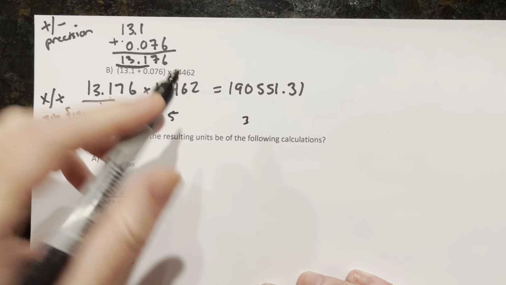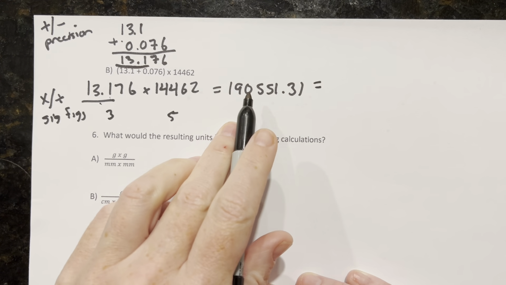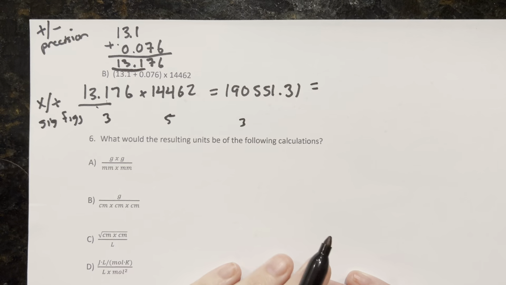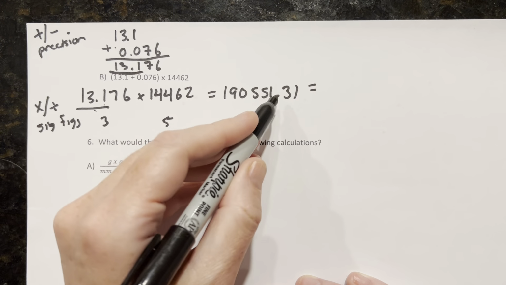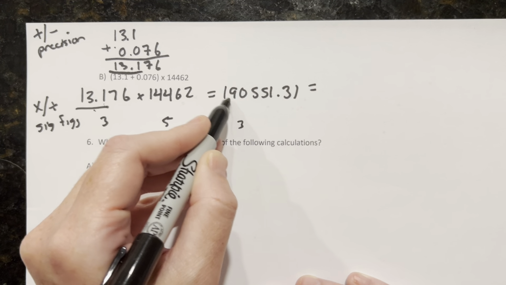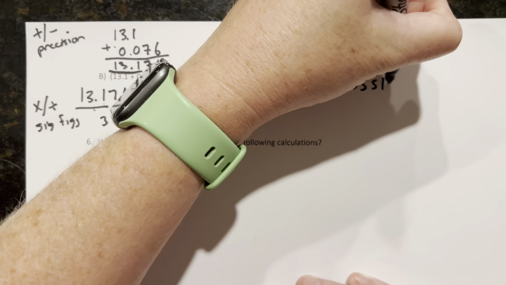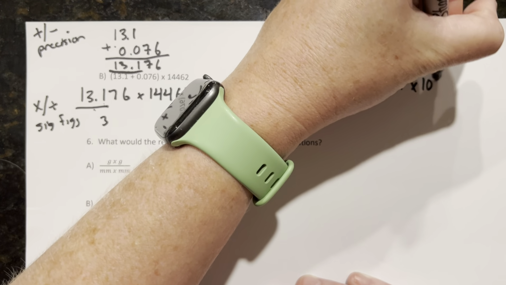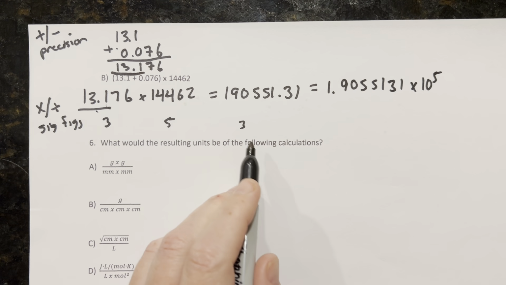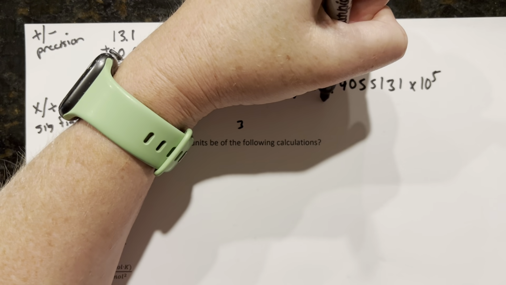Now remember, when you multiply and divide, it's easier to put it in scientific notation first before you round. So let's go ahead and do that. We're going to move the decimal 1, 2, 3, 4, 5 times. So we got 1.9055131 times 10 to the 5. And again, it's got to have 3 sig figs. So I underline the first 3.